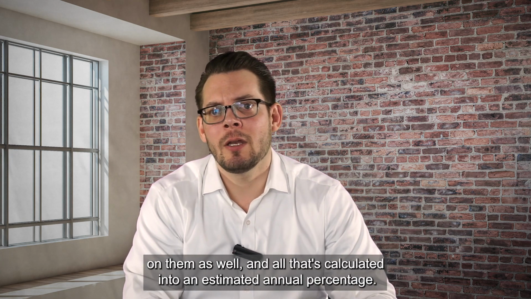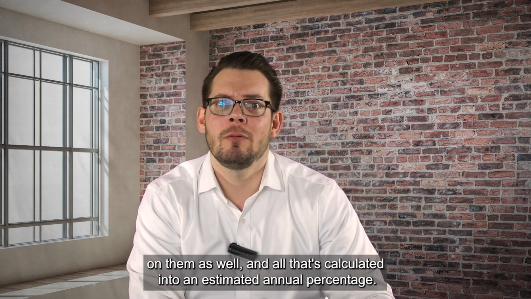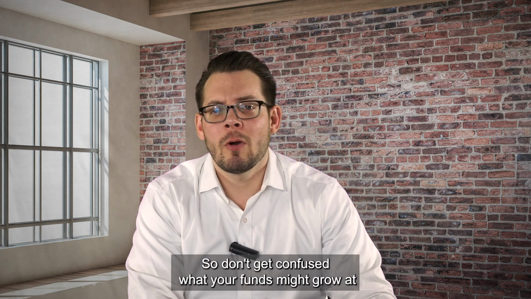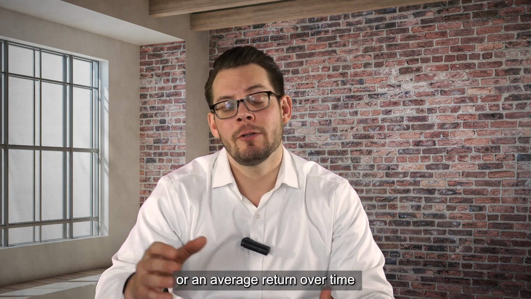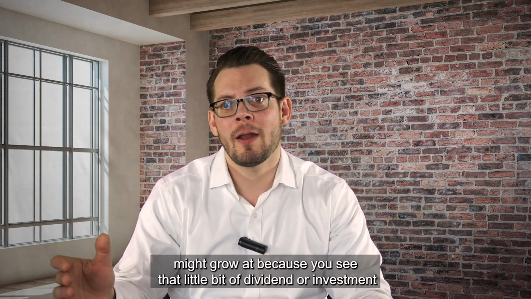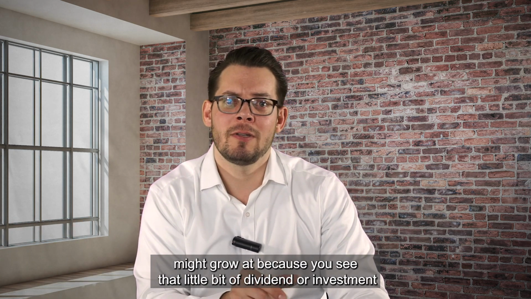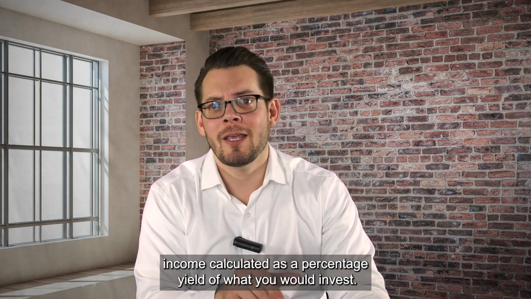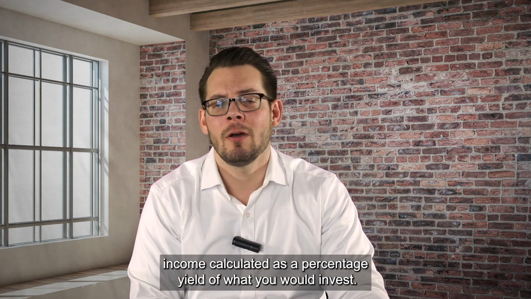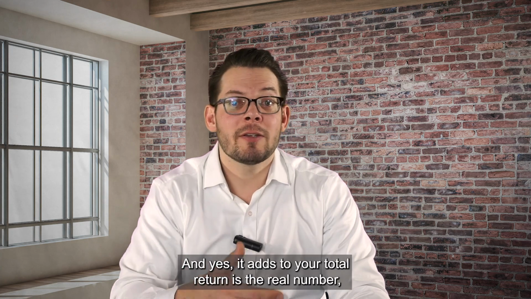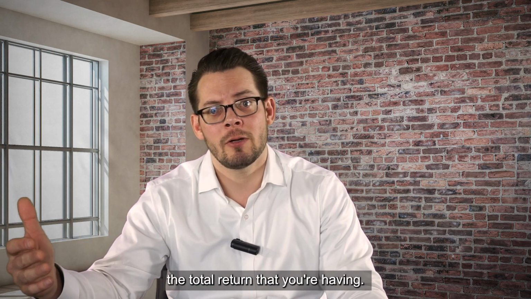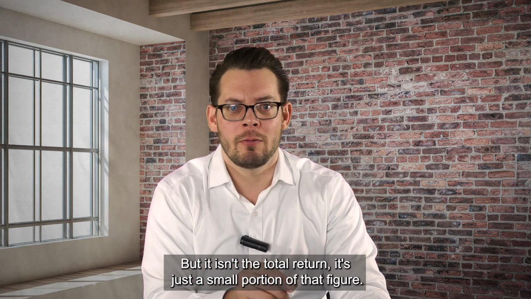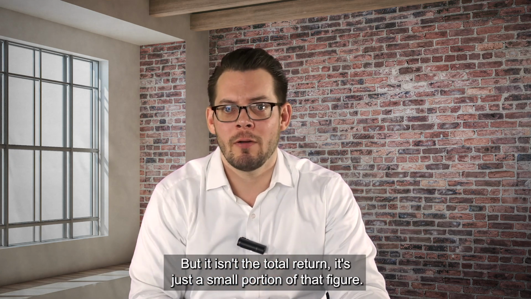And all that's calculated into an estimated annual percentage. So don't get confused about what your funds might grow at, or an average return over time might grow at, because you see that little bit of dividend or investment income calculated as a percentage yield of what you would invest. And yes, it adds to your total return, but it isn't the total return. It's just a small portion of that figure.